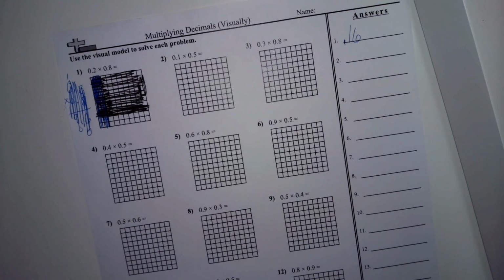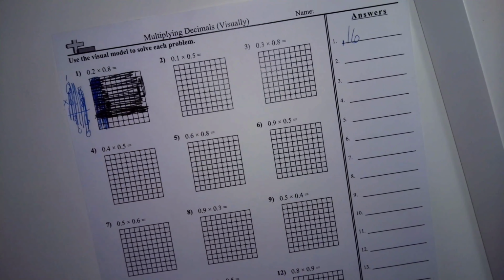I want you to complete this and then turn it into the math bin so that I can see how well you've done. So you can work independently on this one. I am not going to come back on and grade it with you. You're just going to complete it, and then your substitute will have you put it in the math bin.